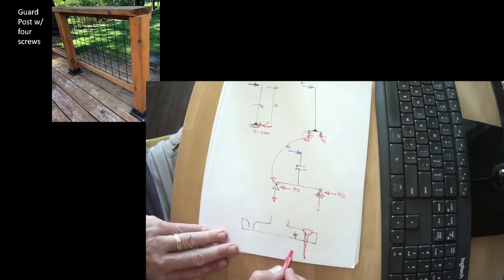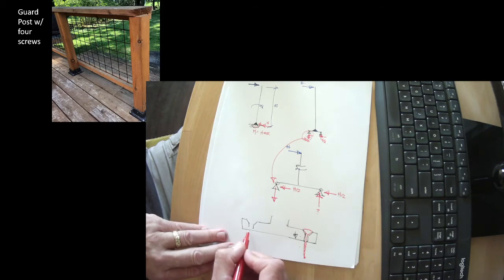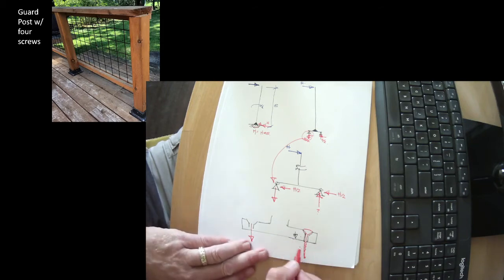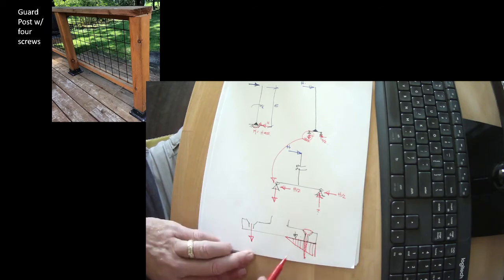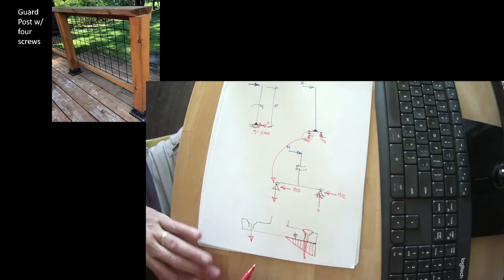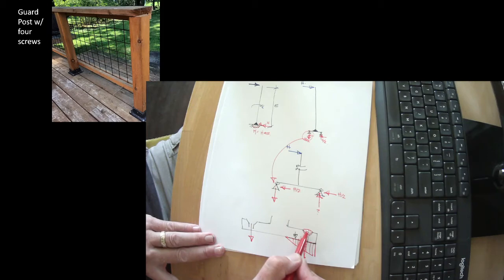Well, this is the diagram of the plastic now. We have a reaction here from that screw. Here, we have some distribution of bearing stress against the wood. The screw isn't carrying the compression, it's bearing against the wood.